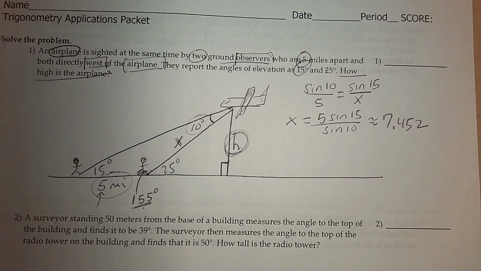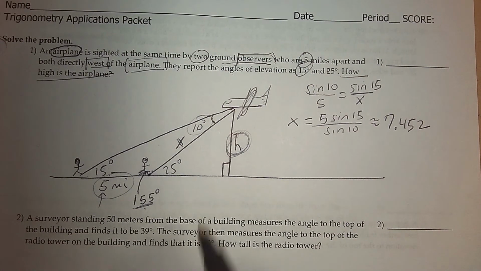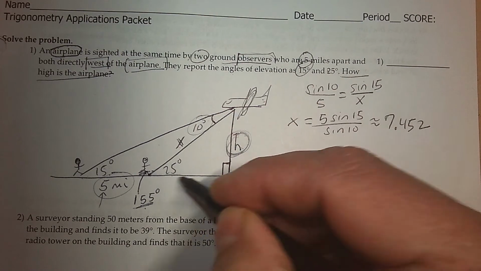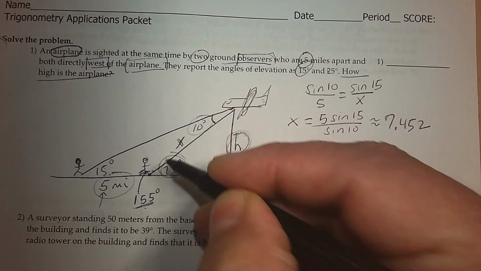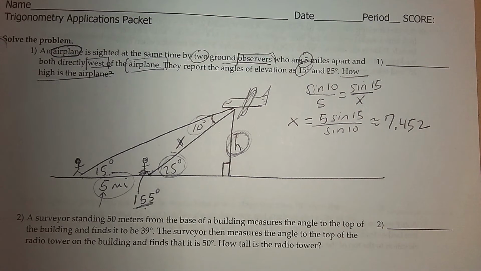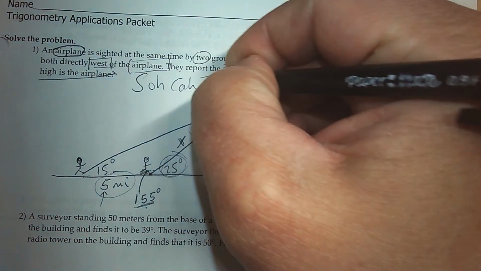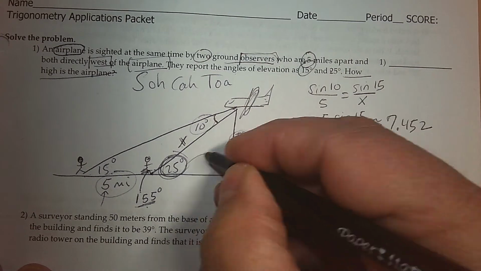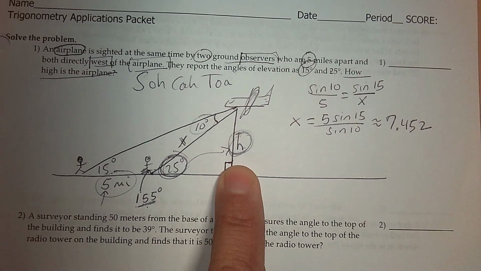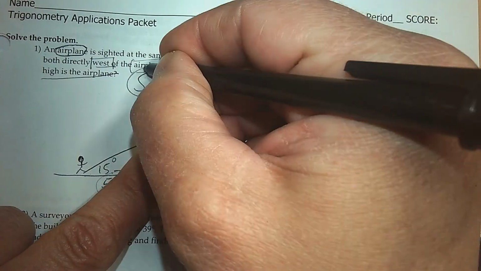Now, my goal is to solve for h. Do I now know a side in that right triangle? Do I know an angle in that right triangle? We need to use Sohcahtoa. I'll even write that down. Sohcahtoa. From 25 degrees, what is h? H is the opposite side. What's x? Which one is opposite and hypotenuse?